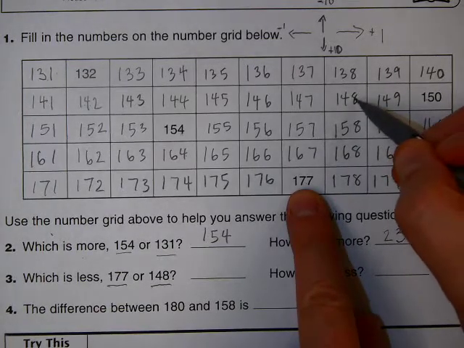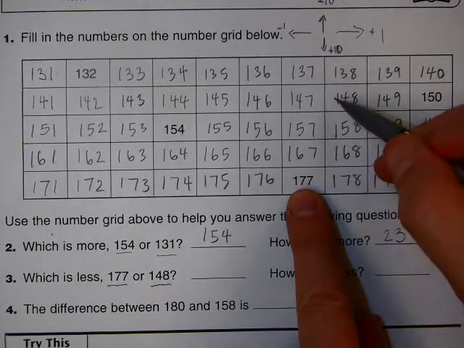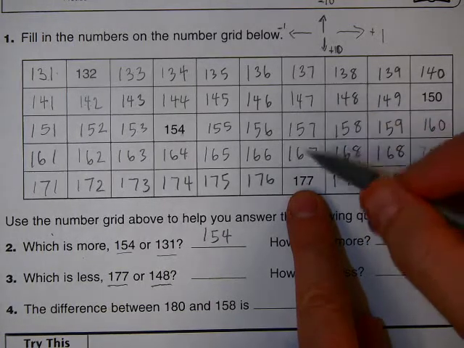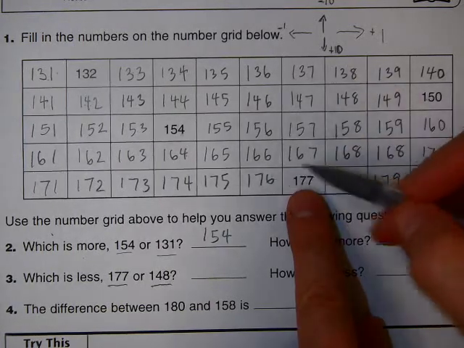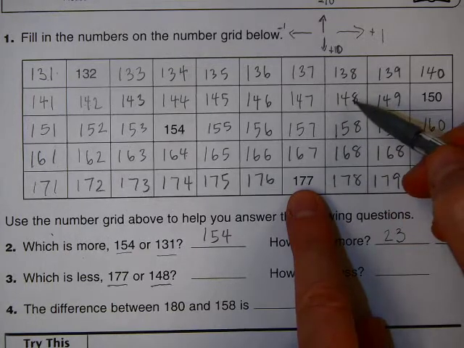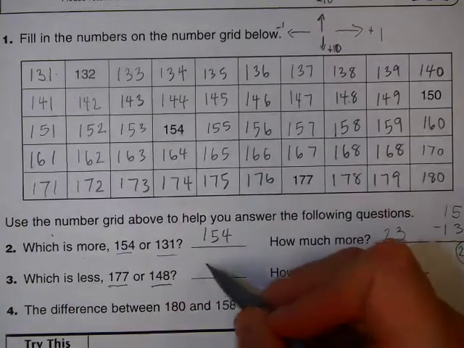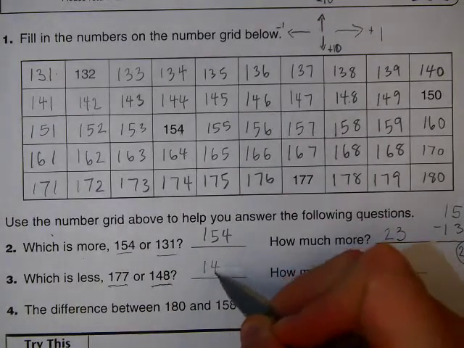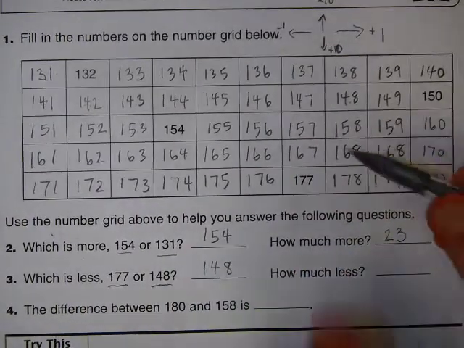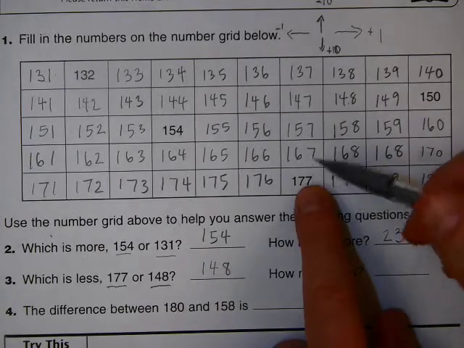So if we look at which number is above, that's going to be the number that's less, automatically, because they're not in the same row. So 148 is above 177. It's less, and that's that. Now we want to know how much less. So we're going to count.